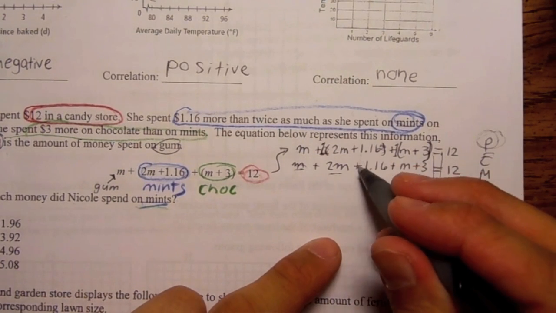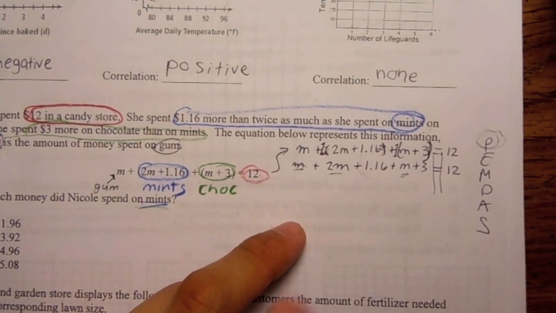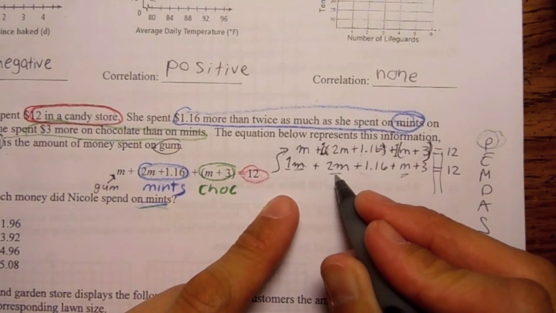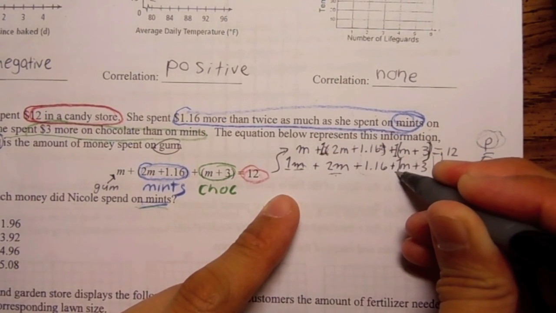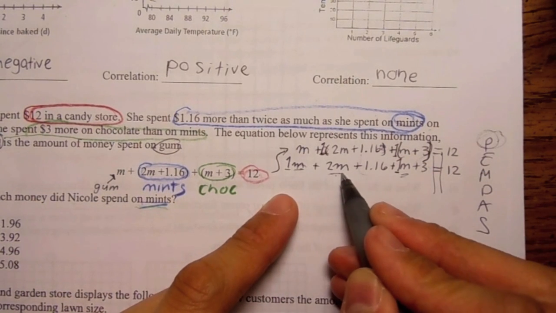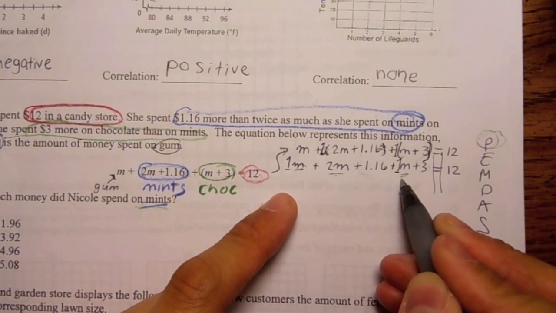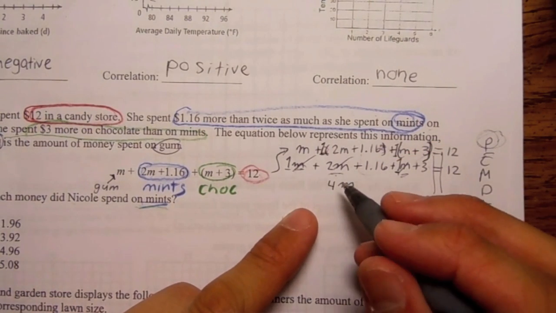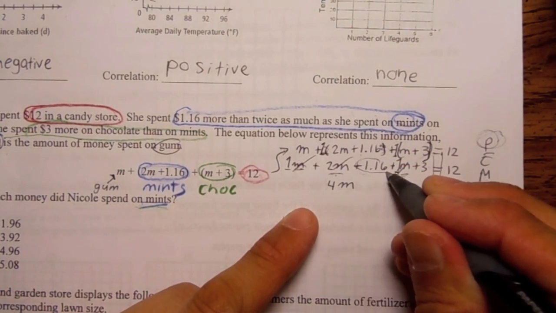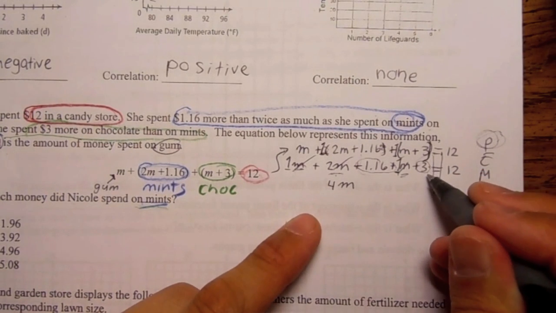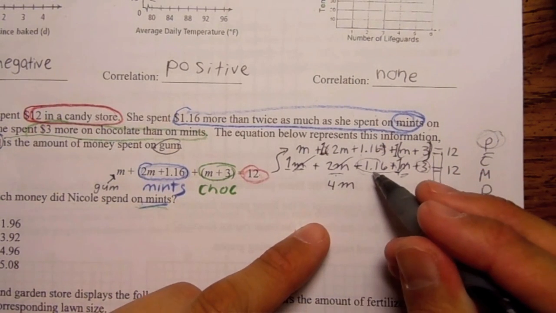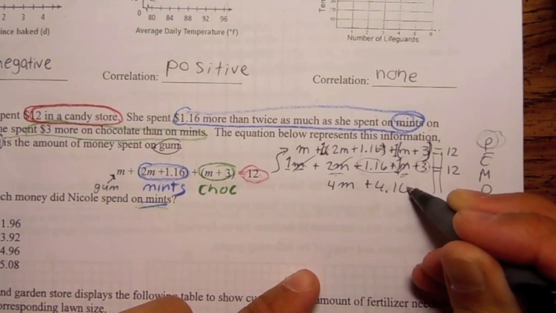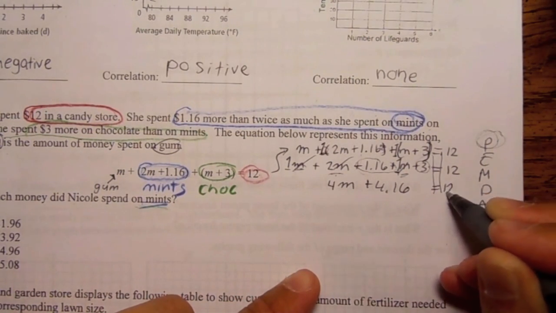And we have naked numbers. I have two different types of terms. So when I combine like terms, this is technically 1m. This is 2m, and this is 1m. 1m plus 2m plus 1m is 4m. And what I am left with is $1.16 plus 3. Those are like terms. So if you add those, you get $4.16. So just bring everything down.